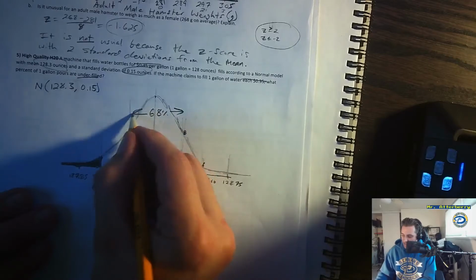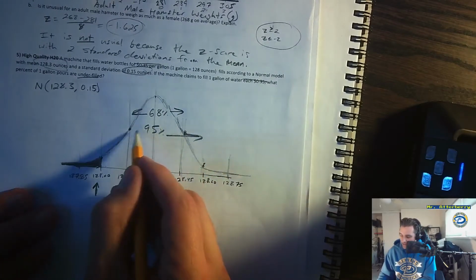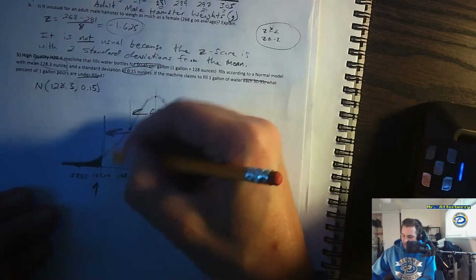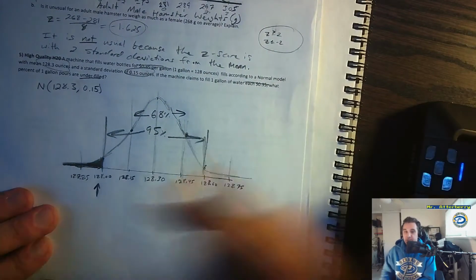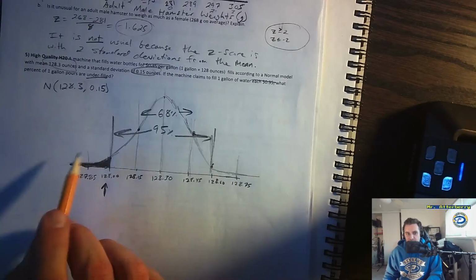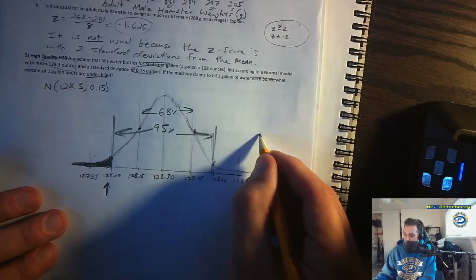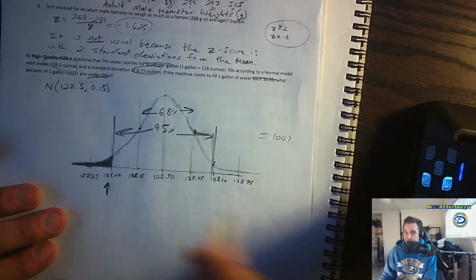So that's 68%. That's 95. You notice the 95% gets stopped right there. And out of 100%, if that's 95%, what's left over for this piece and this piece? Well, the whole thing has to equal 100%, right?